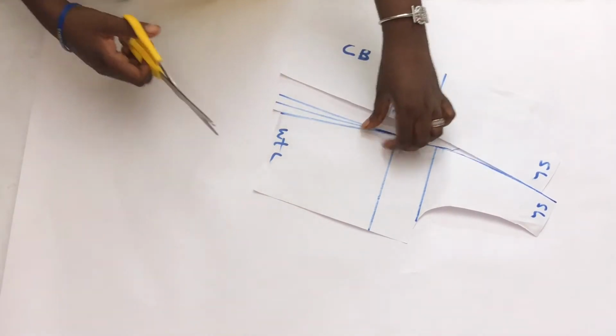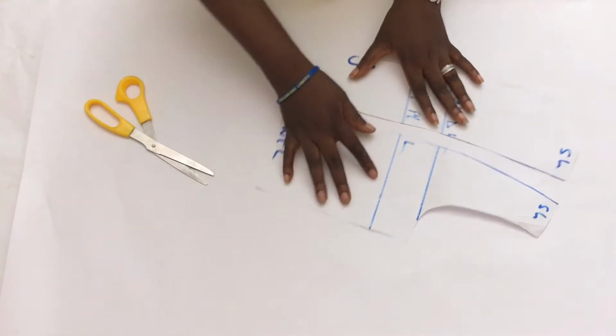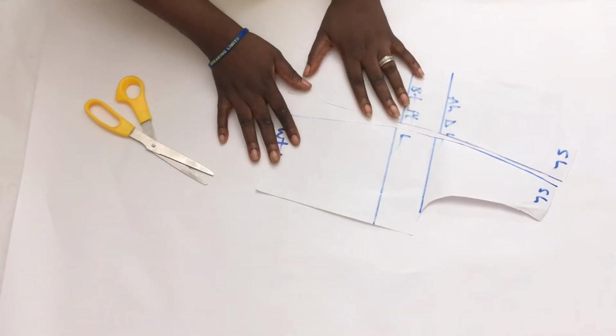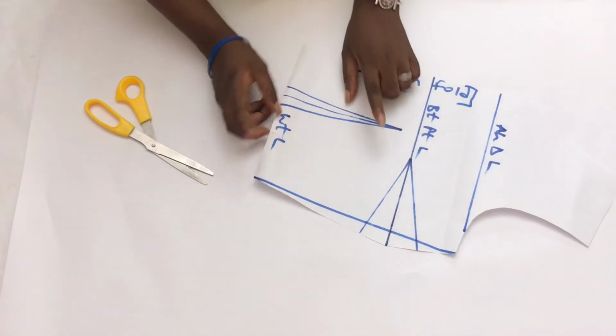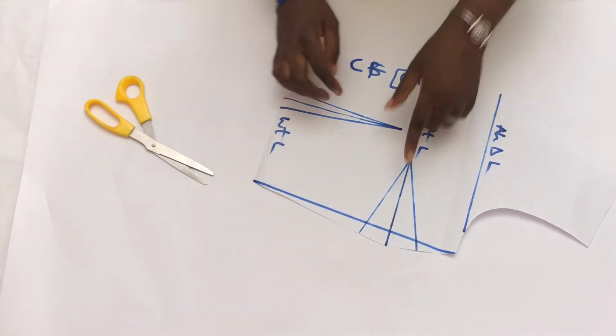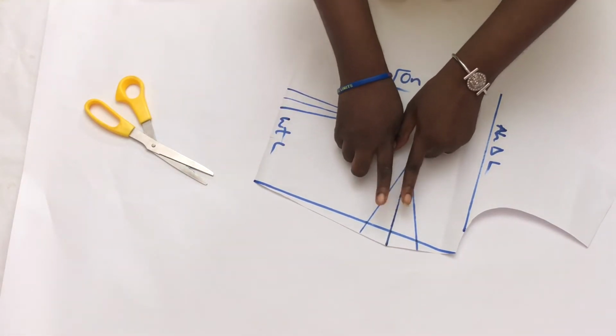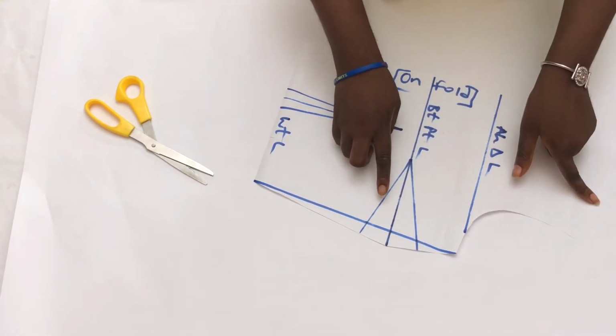I'm going to discard the darts. My back piece is ready. For the front piece, I'm going to be closing these darts and transferring it to the shoulder.